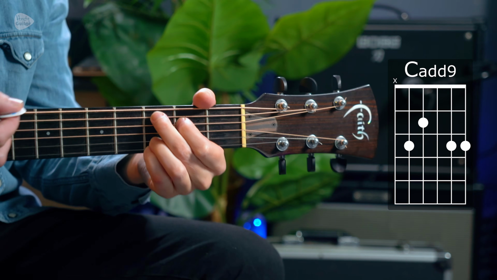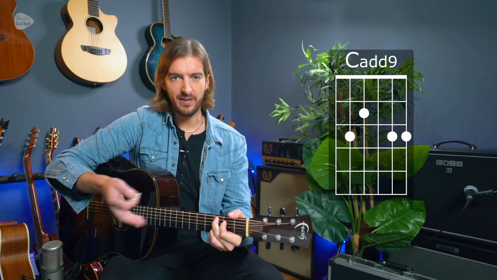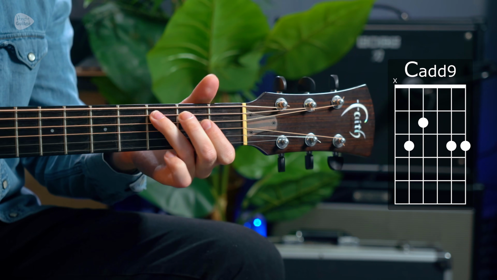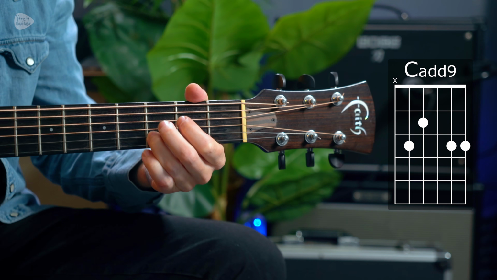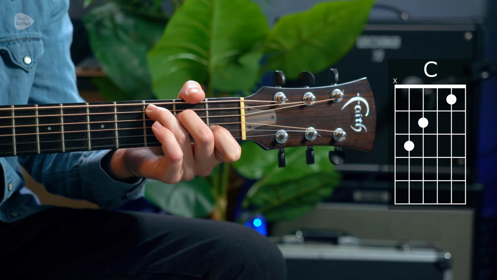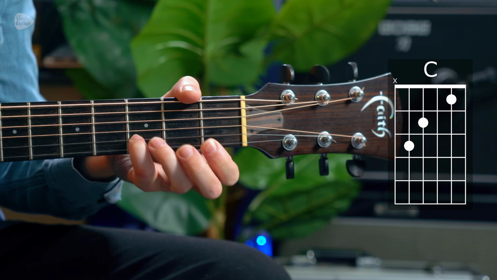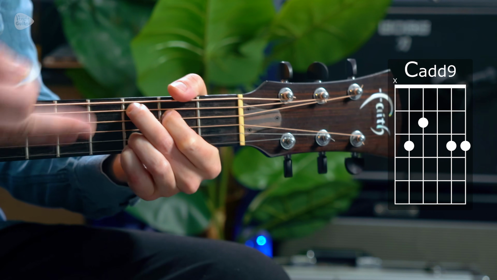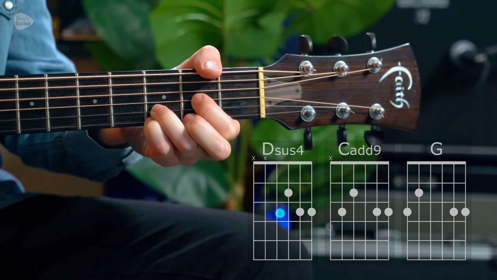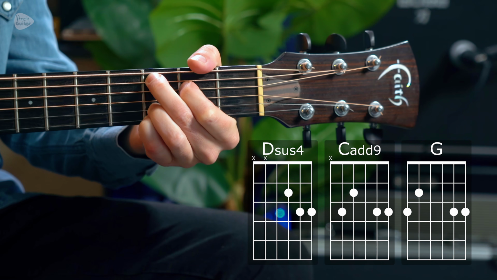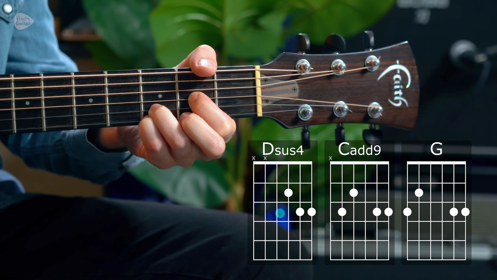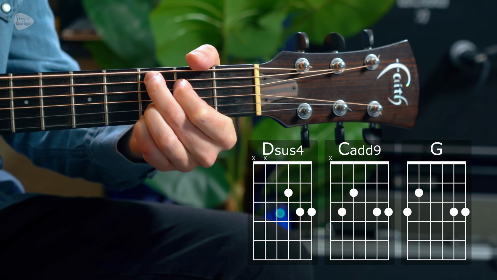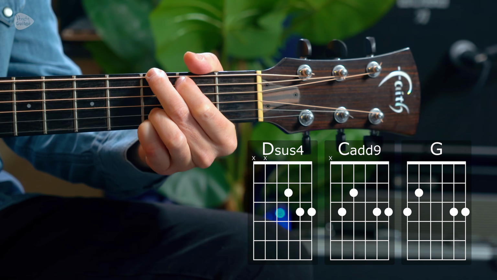The next most common chord embellishment is absolutely the C add 9, which, because we've added a new number, does add 1, 2, 3, 4, 5, 6, 7, 8, 9, the 9th note of the C major scale to our C major chord. And that's how we generally fret it. D sus 4, C add 9 and G major go together very well. That's the most common chord progression after our basic open chords.